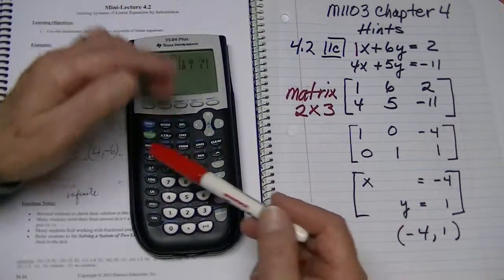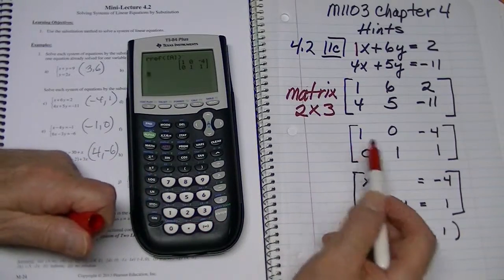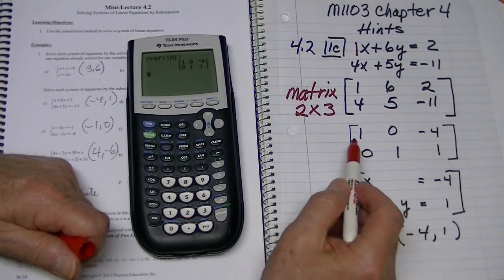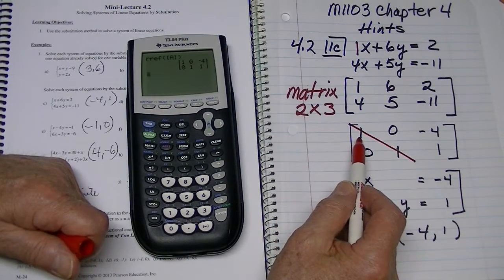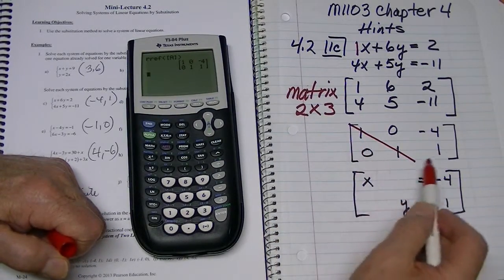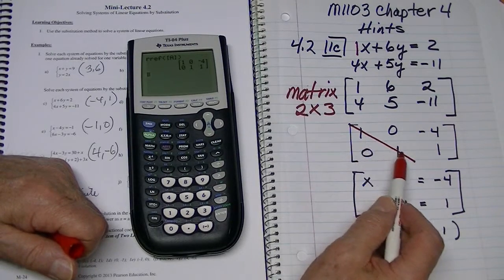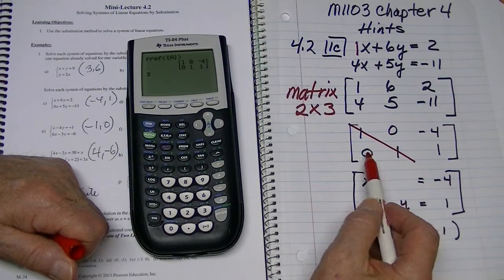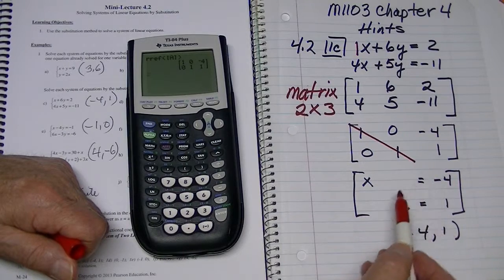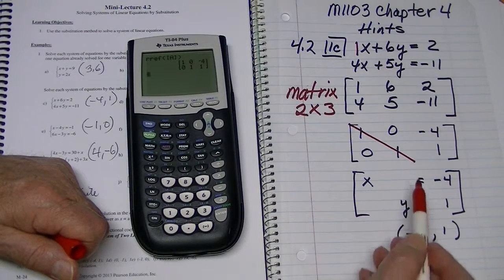Now, a couple of other things. Some of you have studied actually matrix before. We have here the major diagonal, and in order for this to be a true reading, your major diagonal, which is what I've outlined in red here, needs to be a 1. The other values are 0. So therefore, it is a good answer.